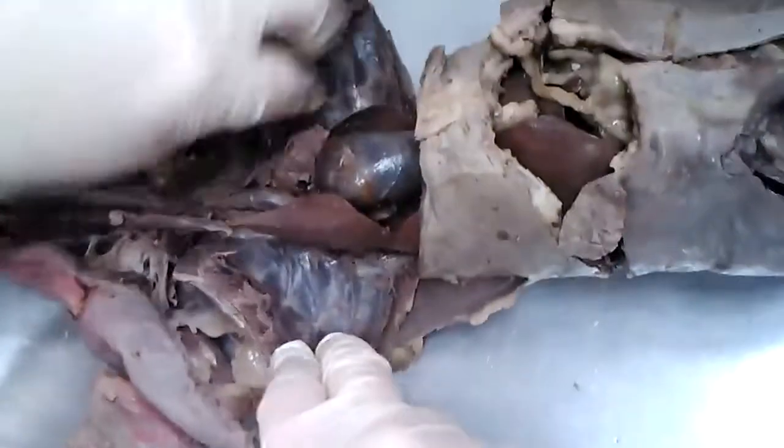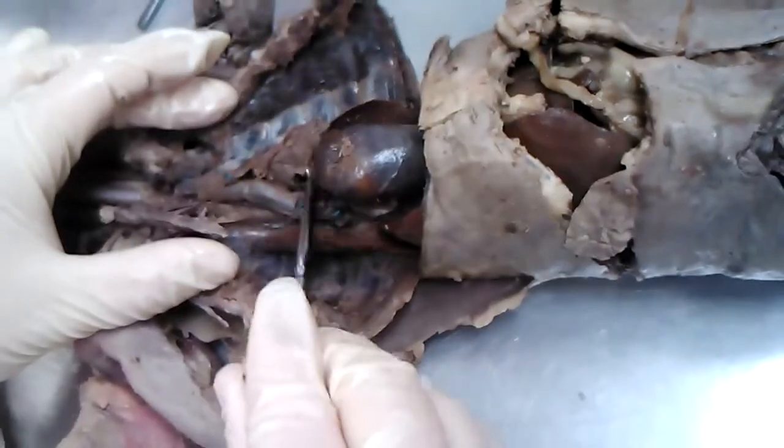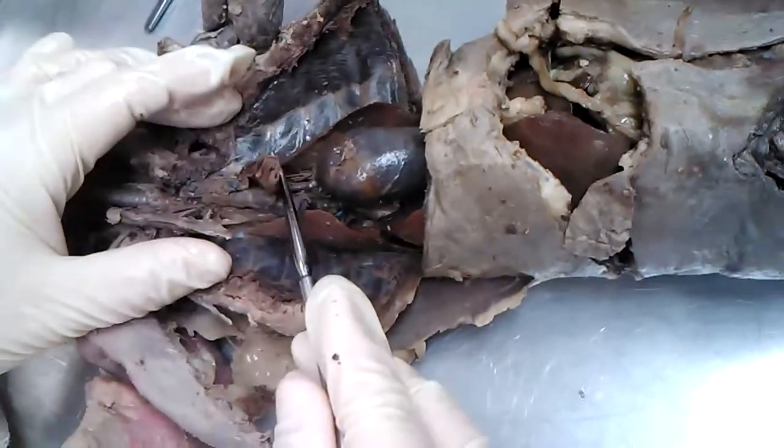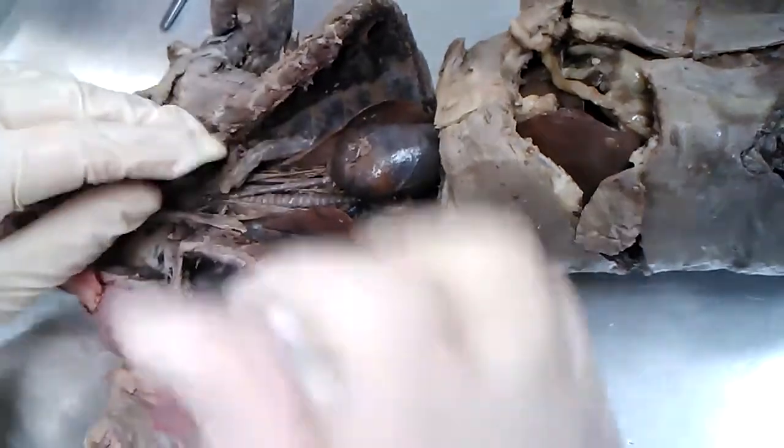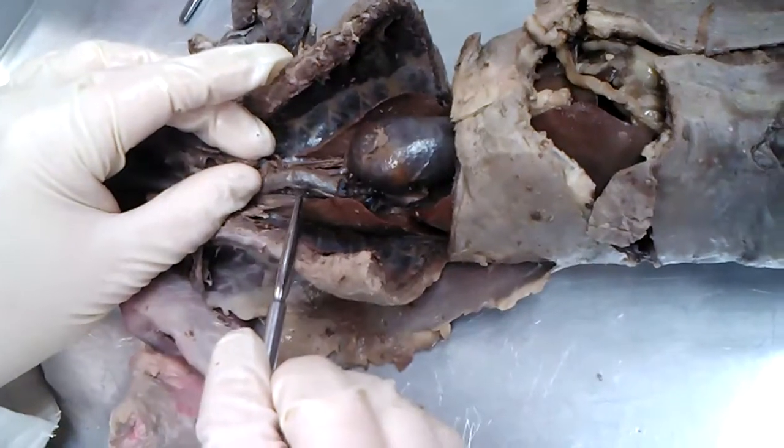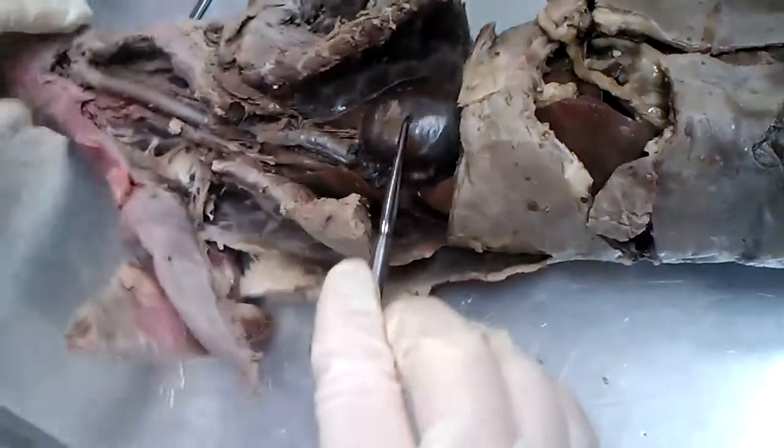Now we can come out into the mink's thoracic region here. First up, we have this organ right in here. This was the thymus. Pull that back out of the way. The large vein we see here was the superior vena cava. And of course, we have the heart.